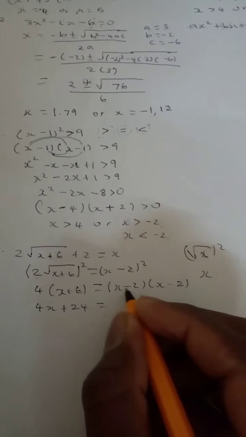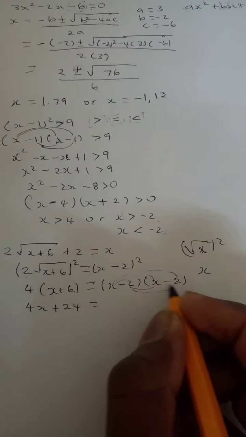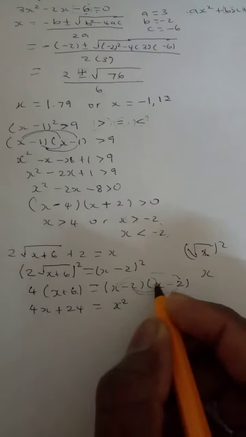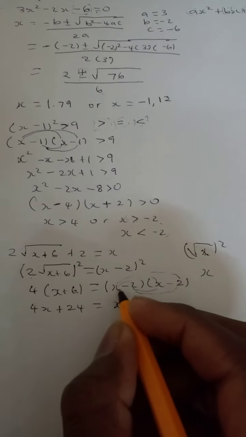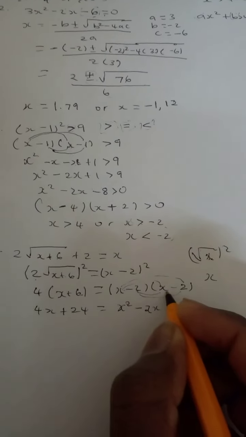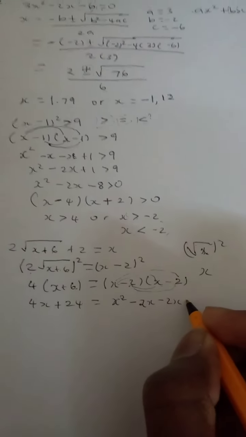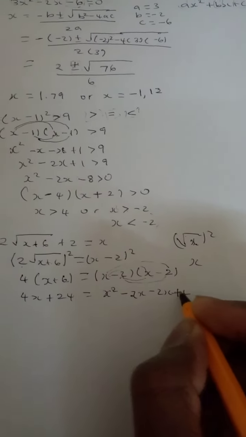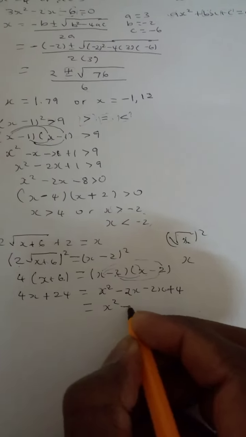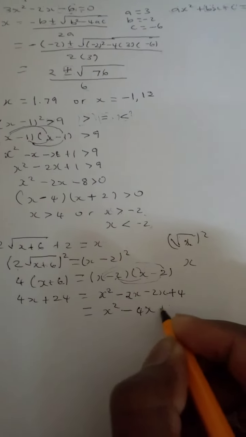We're applying a method: this with this, this with that, this with this, and this with that. x multiplied by x is x squared. Remember, when you have two brackets, you apply the method. x multiplied by negative 2 is negative 2x. Negative 2 multiplied by negative 2 is plus 4. So you get x squared minus 2x minus 2x, it's minus 4x plus 4, right?